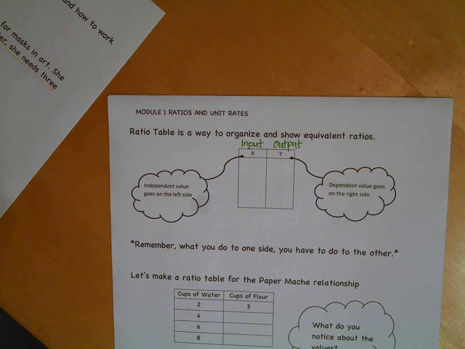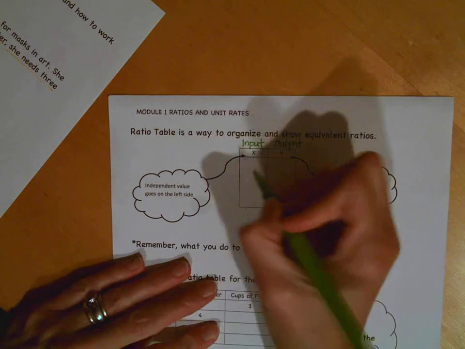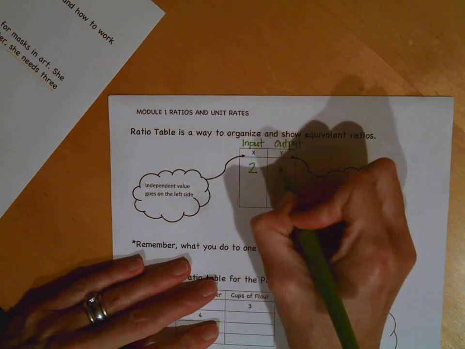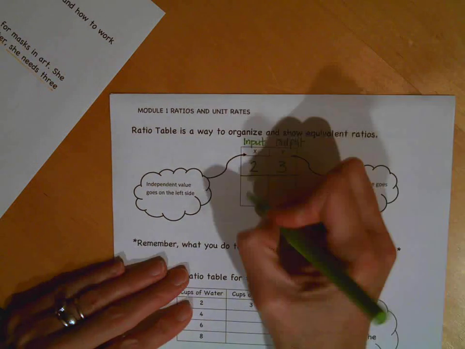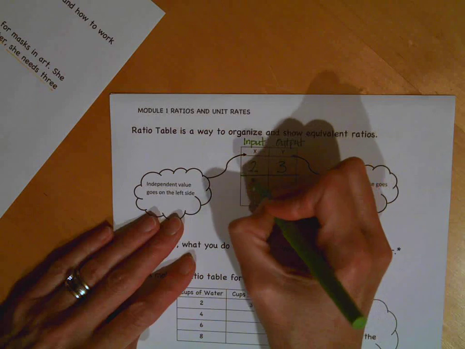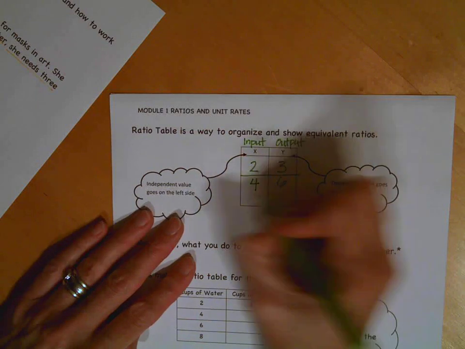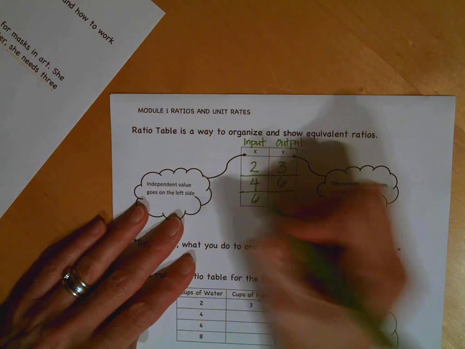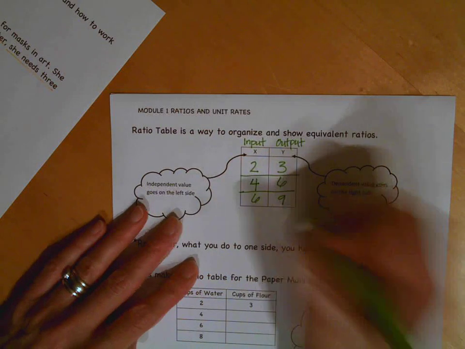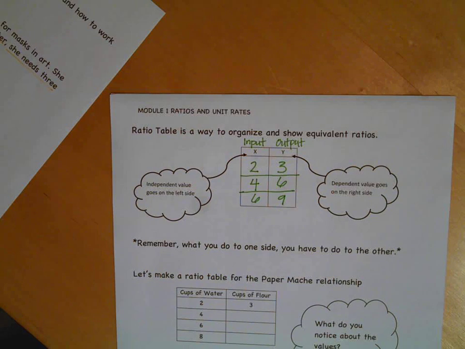So if we use our example from the tape diagram that we did, we put 2 in, and 3 came out. Then we changed it so that each tape was worth 2, so we put 4 in, and 6 came out. Then we put 6 in, and 9 came out. So that's what we're talking about, putting numbers in and something coming out, because we changed it. What you do to one side, you have to do to the other.